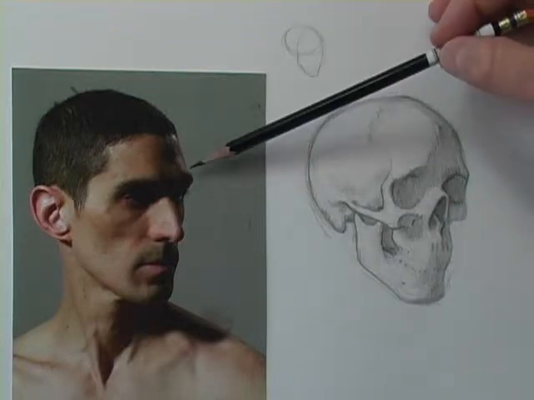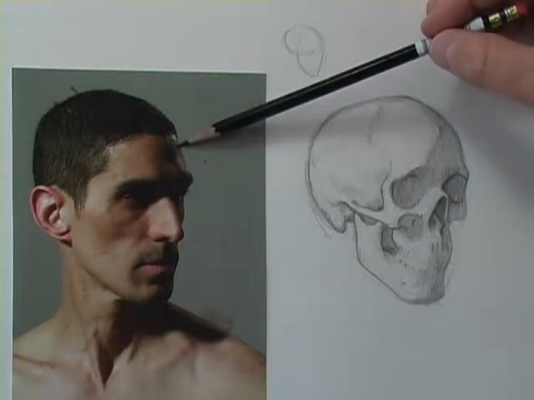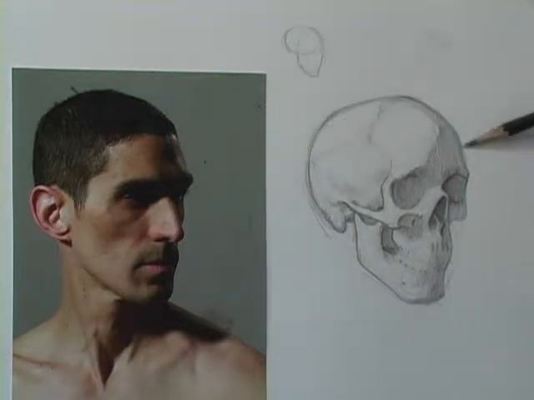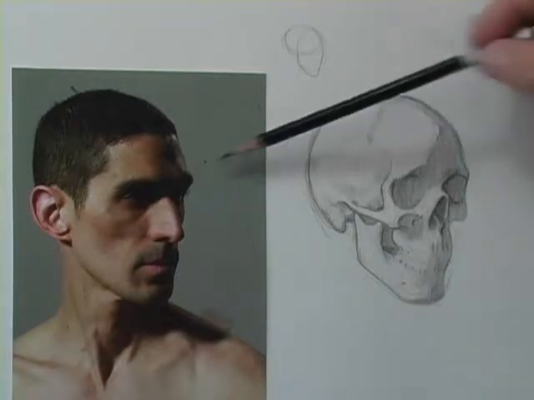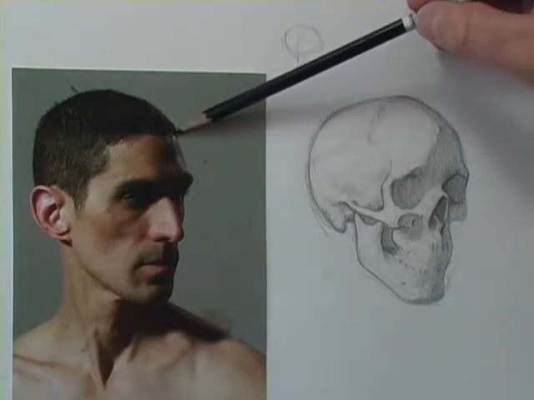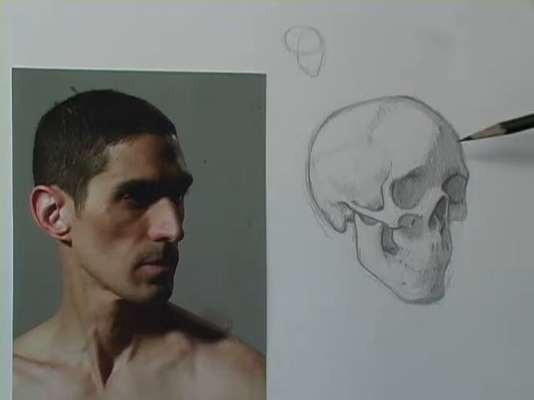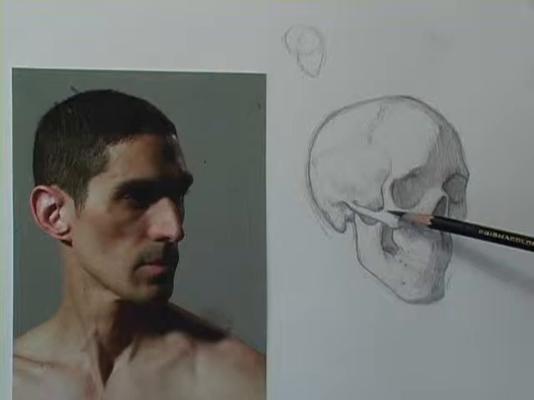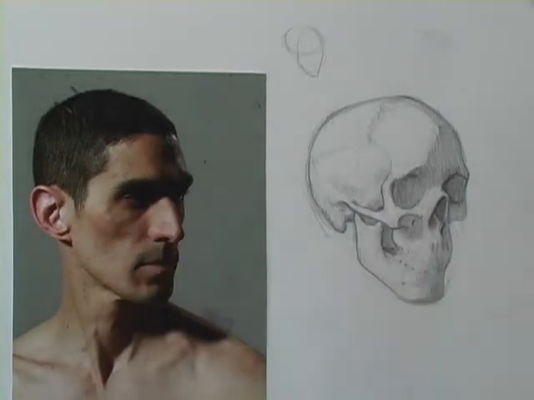So look at his eyebrow. It's way more sloped than this skull is. This brow bone going up into the frontal bone is way more sloped than this skull. So it's going to be very, very loose, but you're going to loosely interpret the rules of anatomy when you're drawing somebody, because there's no two humans alike.